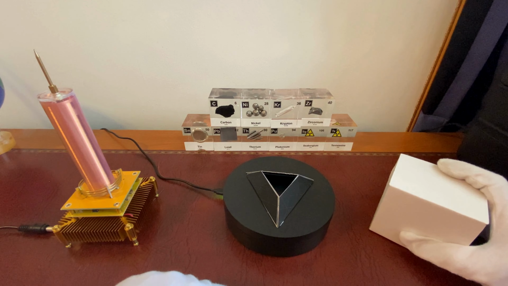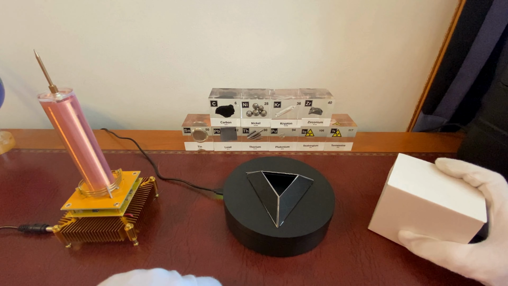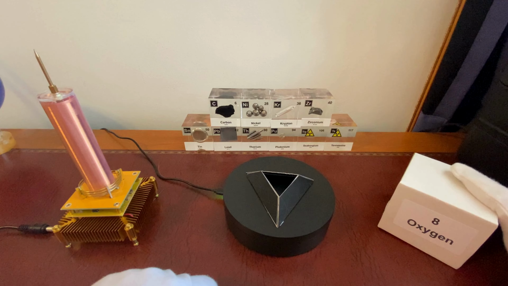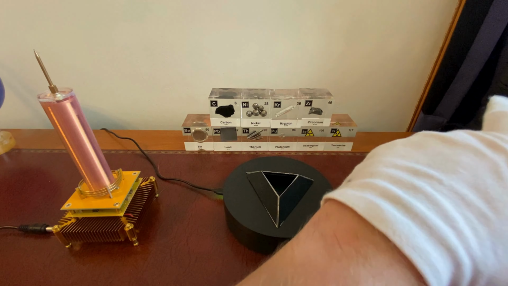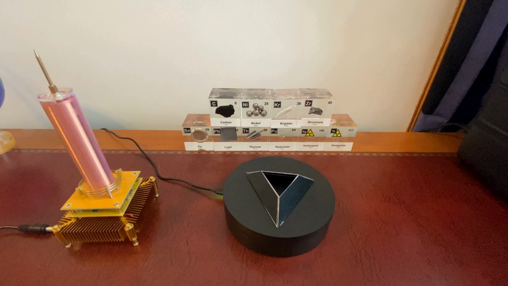So today we are going to take a look at an element, and the element of today is going to be oxygen. Now, oxygen is a very important element, so let's take a look at it.